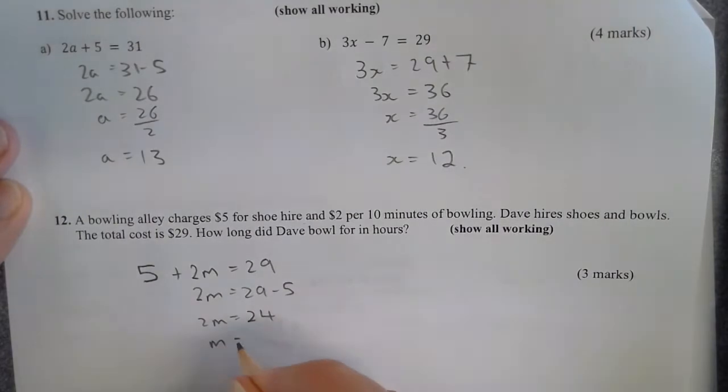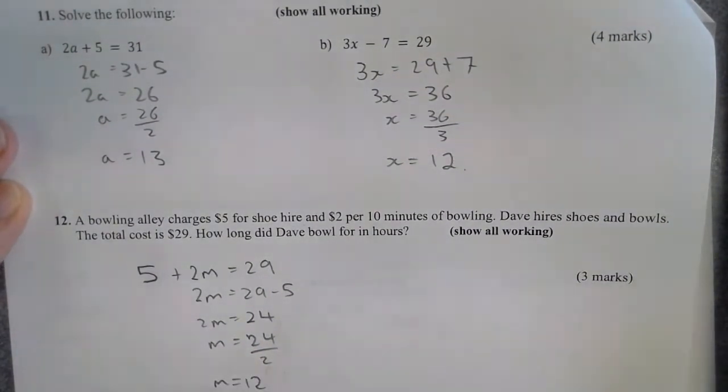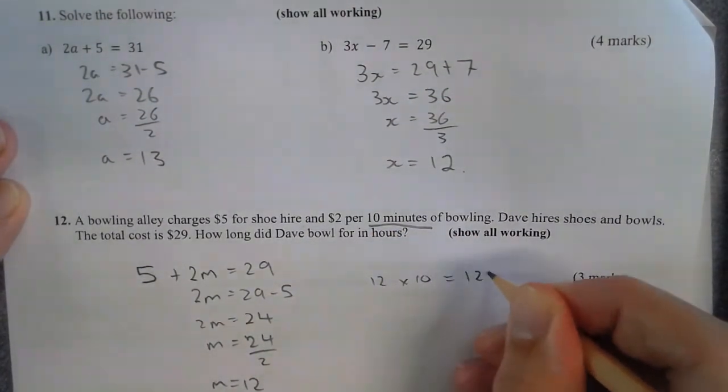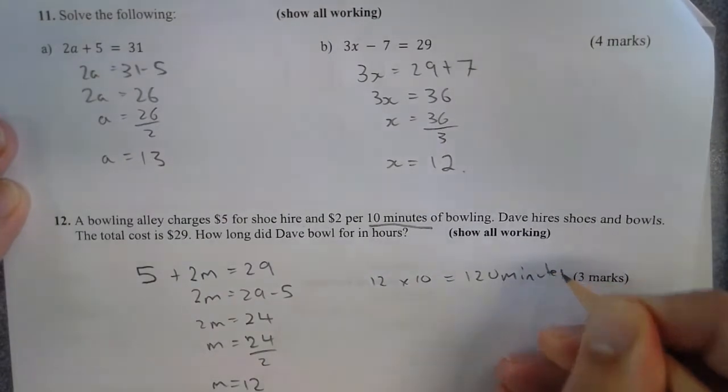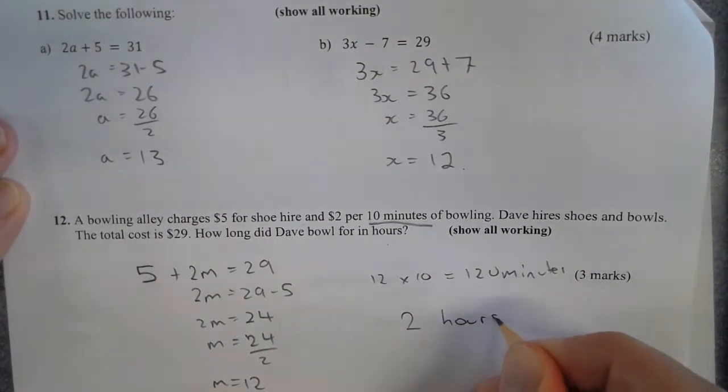Then we divide by 2. So m is 12 lots of 10 minutes, because it's in 10 minutes, which is 120 minutes. Let's convert that into hours, 60 minutes an hour, so our answer is 2 hours.